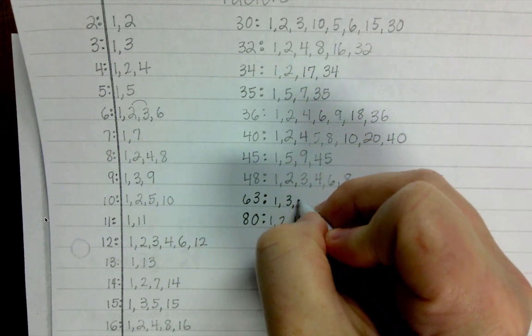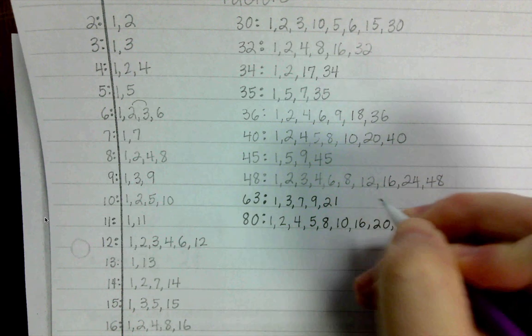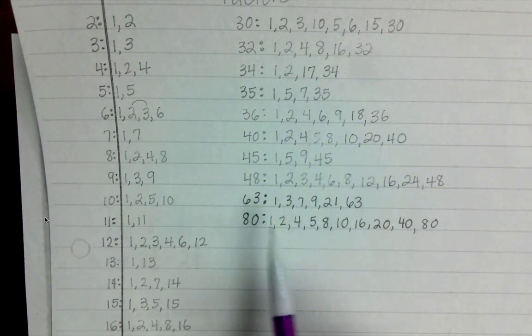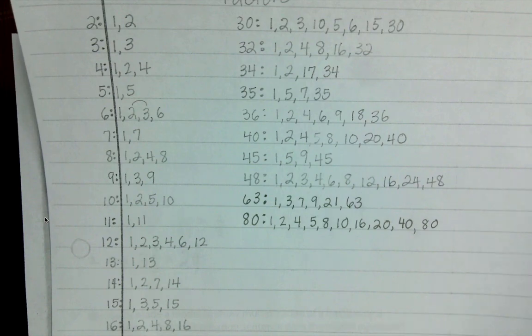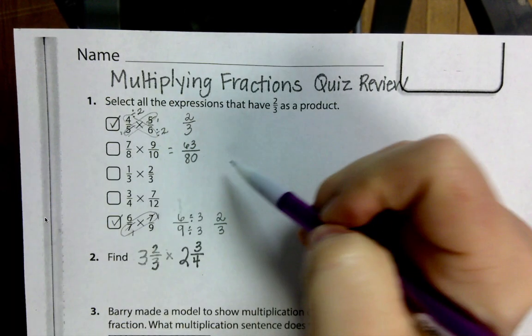Yep. 7, 9, 3 and 21, and 63. So if I'm looking at this, I know it was kind of tedious right here. Oh, yuck. None of them. They don't have a common factor. So this is simplified. So this is not 2/3. So this is not an option.